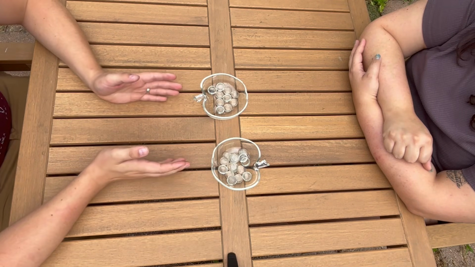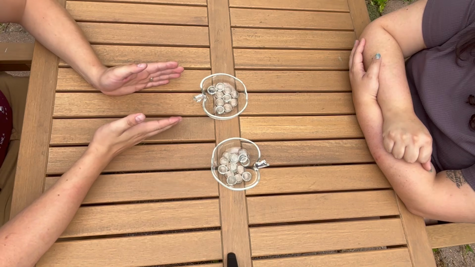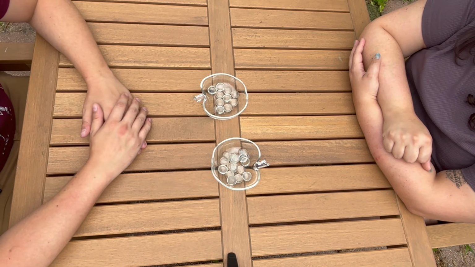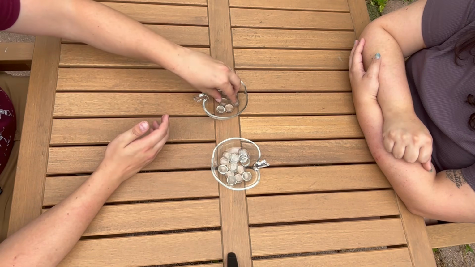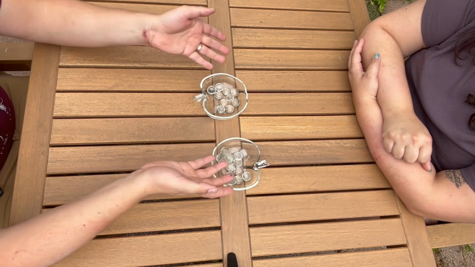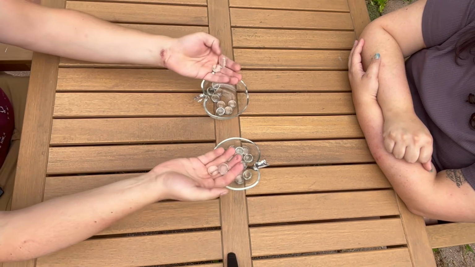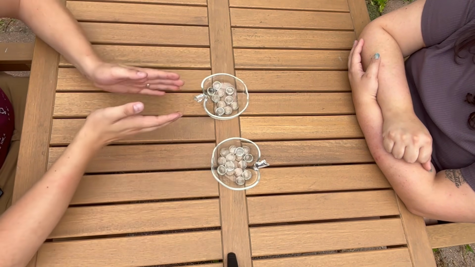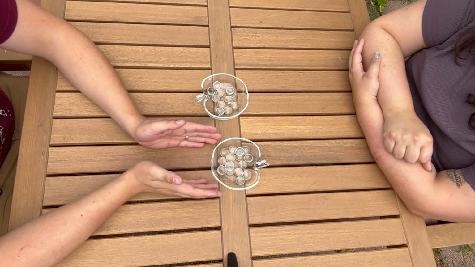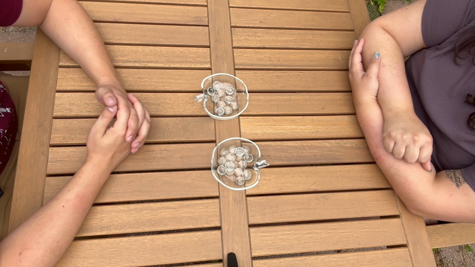So the game is, we have two piles of stones, one with 10 and one with 15. Now we alternate turns, and whoever's turn it is takes as many as they want from one, or as many as they want from the other, or you can take the same number from both. So I could take 2 from each, or I could take 6 from here, or I could take 13 from here. And whoever takes the last stone is the winner.